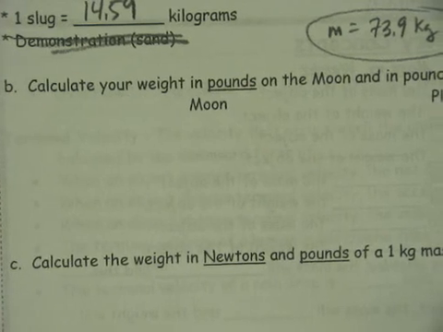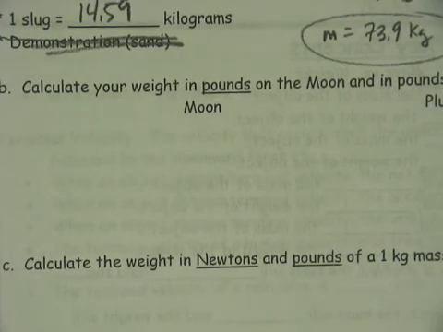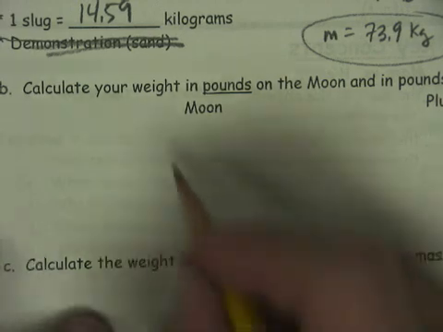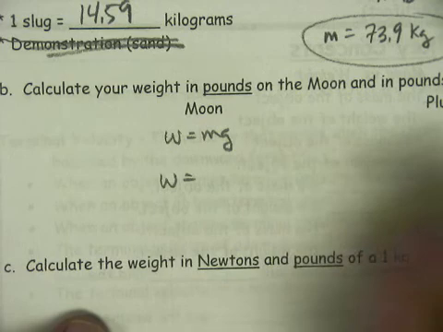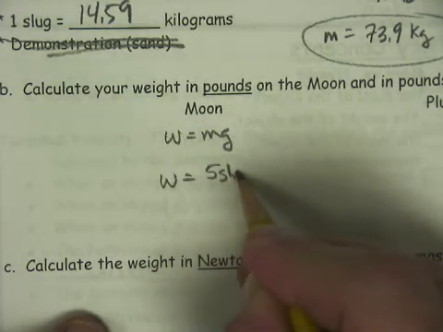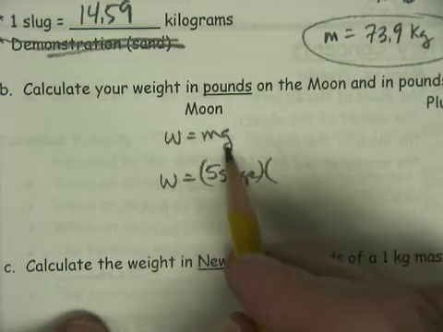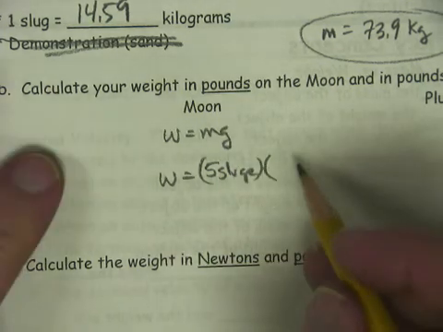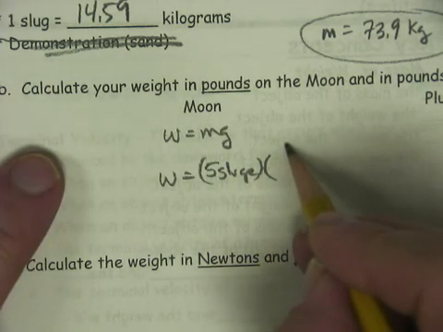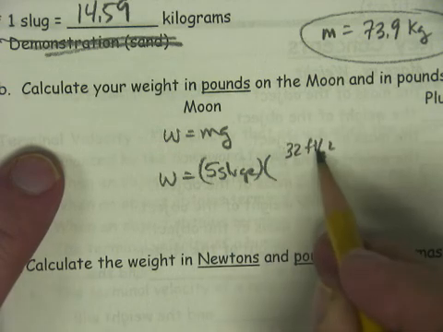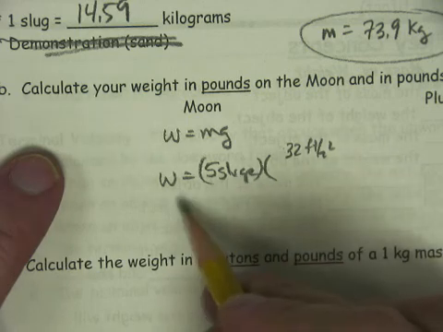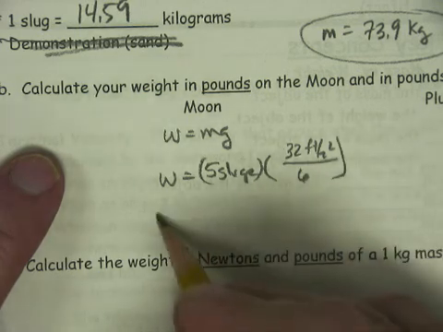Okay, the next one. We want to calculate your weight in pounds on the moon and in pounds on Pluto. So we want weight. So we'll just use the weight equation. W equals mg. Okay, I just looked up my mass. It's 5 slugs times the acceleration of gravity on the moon. Now, we know it's 1/6 of the Earth. So the Earth we know is 32 feet per second squared. I gotta use feet now because I'm using slugs and I want my answer in pounds. And I divide it by 6 because it's 1/6.